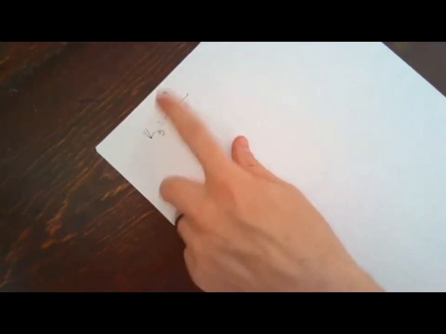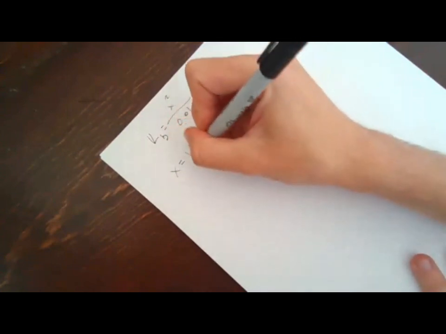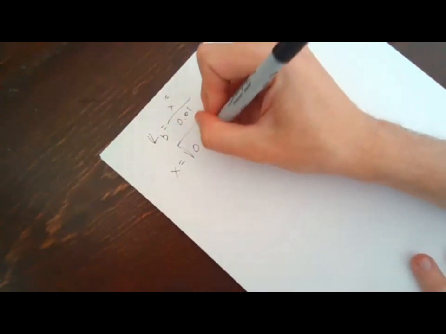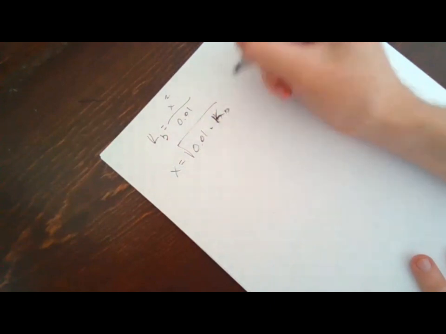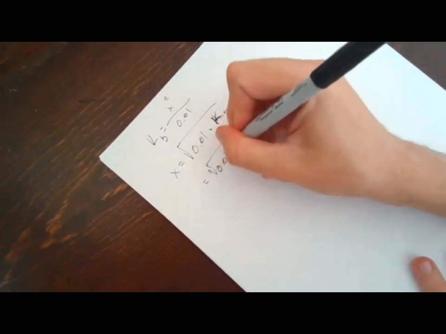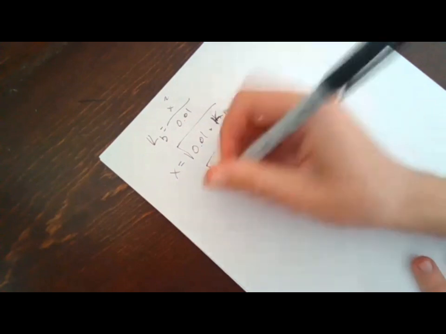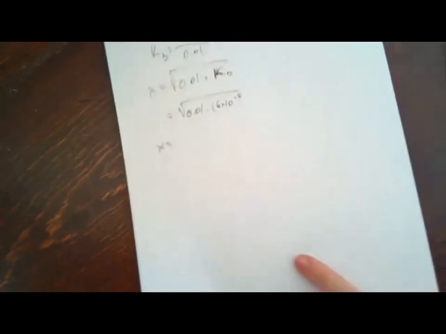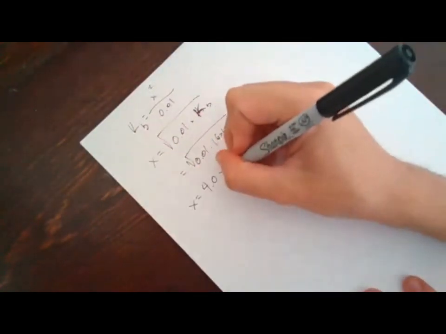We can multiply that out, isolate the X, take the square root. So again, the algebra of actually solving the problem is very similar to the weak acid problem that we had. We can plug in the value for Kb that we calculated, 0.01 times 1.6 times 10 to the negative 5th. And I get that X is equal to 4.0 times 10 to the negative 4.